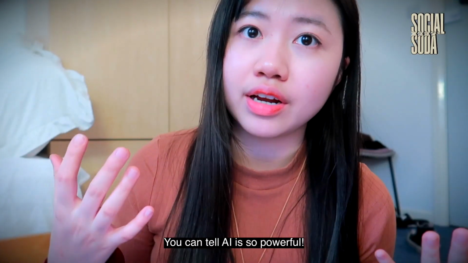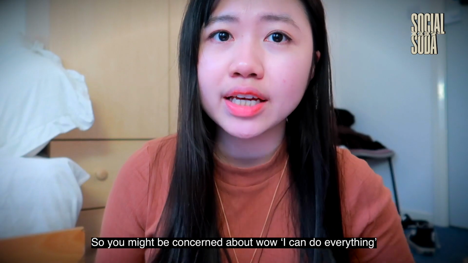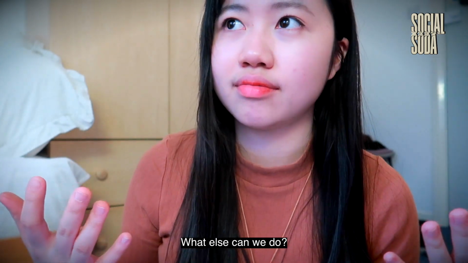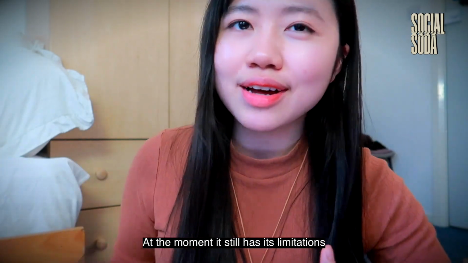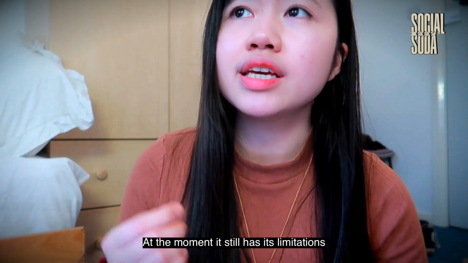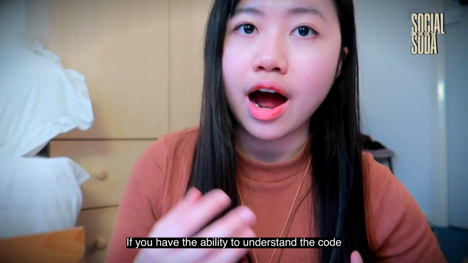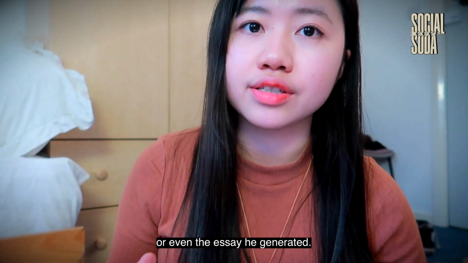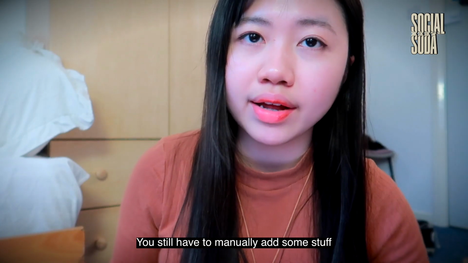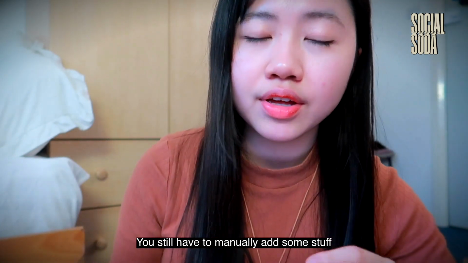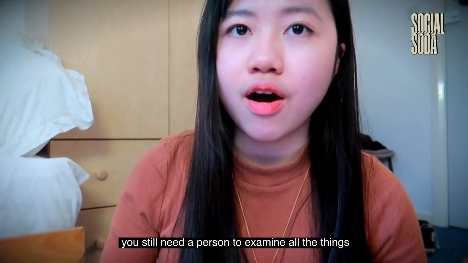You can tell AI is so powerful, so you might be concerned, wow, AI can do everything, then what else can we do? Why should I still do all the coding stuff? At the moment, it still has its limitations. Sometimes it might generate some errors, so if you have the ability to understand the code, or even the essay that he generated might not be the perfect one, you still have to manually edit some stuff. You still need a person to examine all the things.